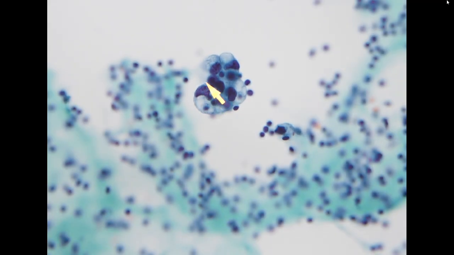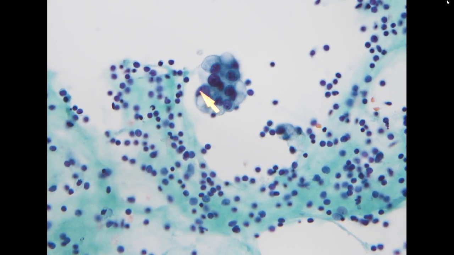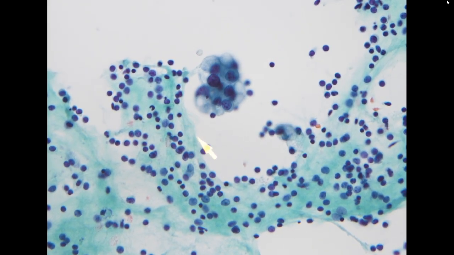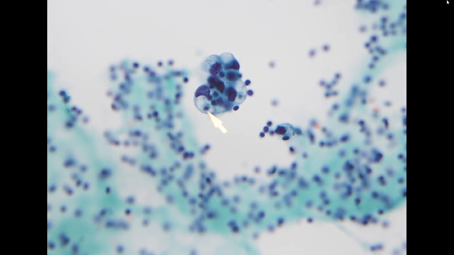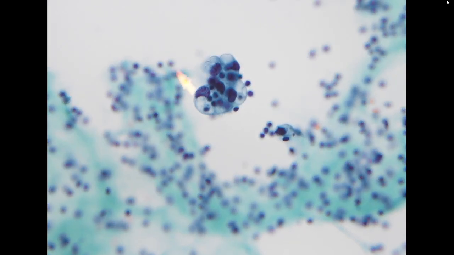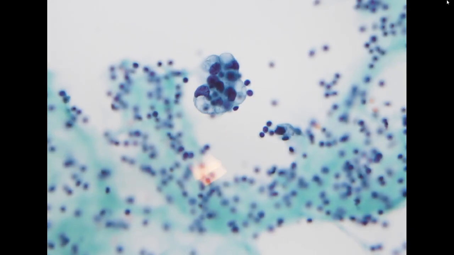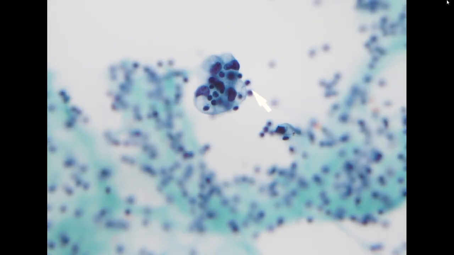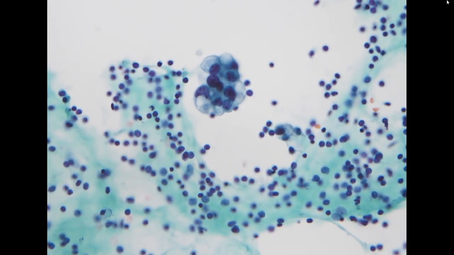When you look at the individual cell morphology, the nucleus is very irregular and much bigger than the adjacent lymphocyte, and the cytoplasm shows vacuolation. So these overall represent an adenocarcinoma, and this is positive and compatible with the recurrence of the patient's past history of lung cancer.